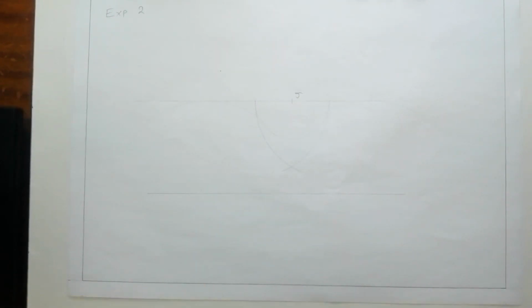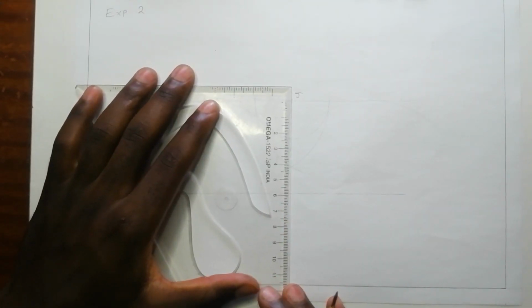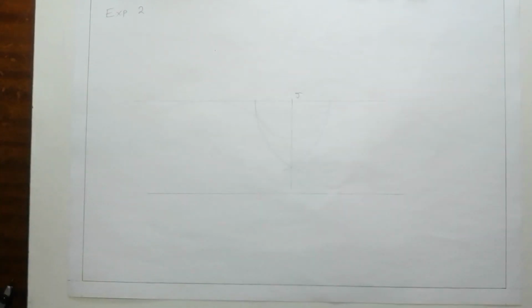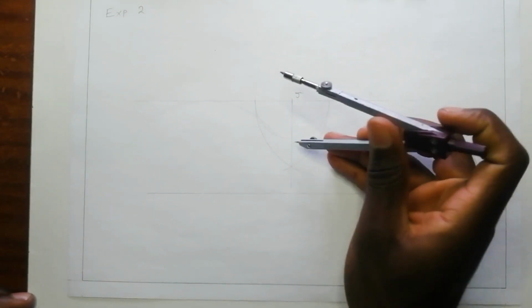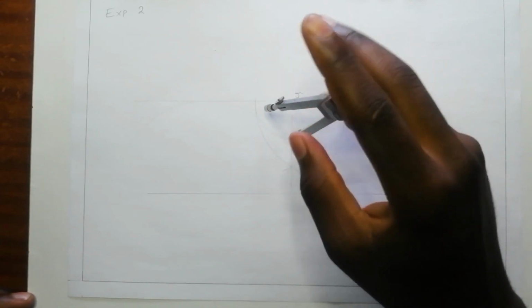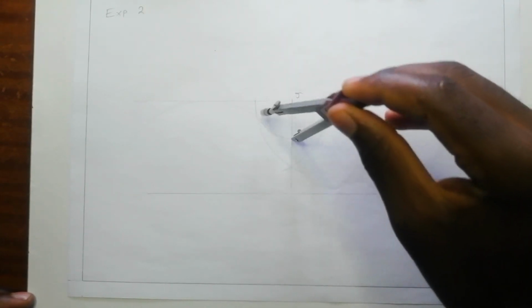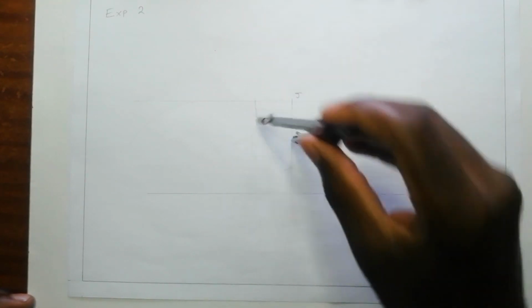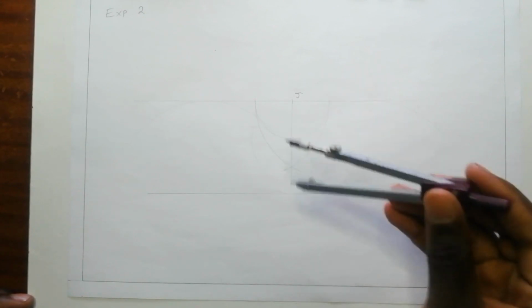And then half of 90 is 45. So that is a very quick way of me getting my angle. Here I've changed my radius just to show you that the radius that you pick when bisecting does not need to be the same as this first radius here.